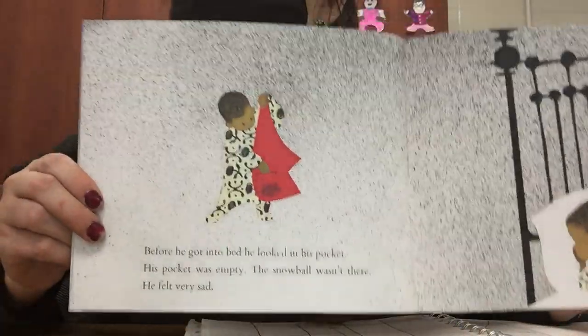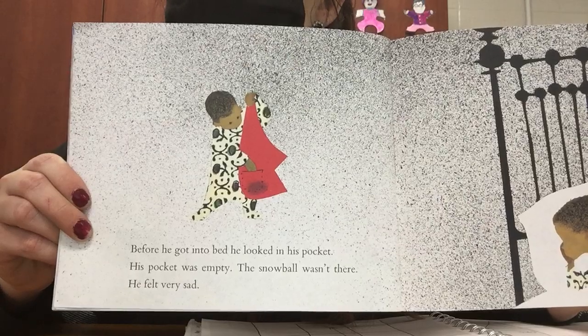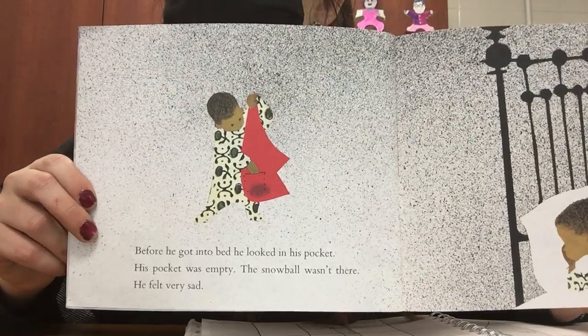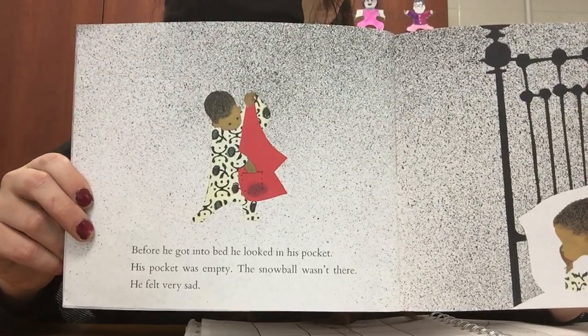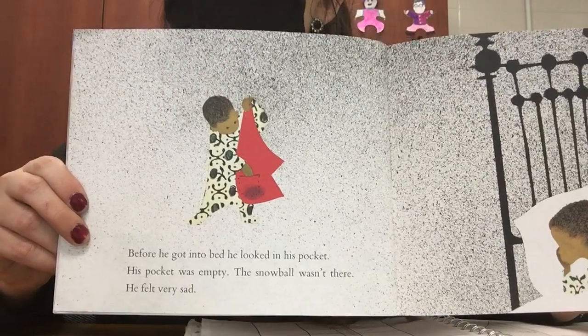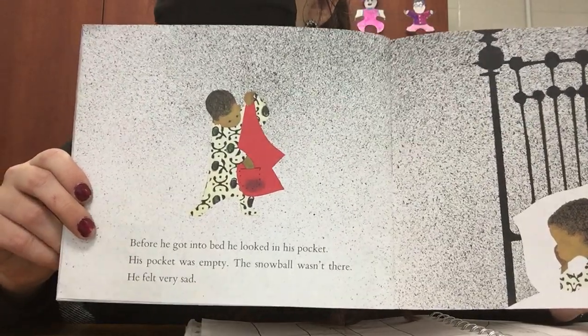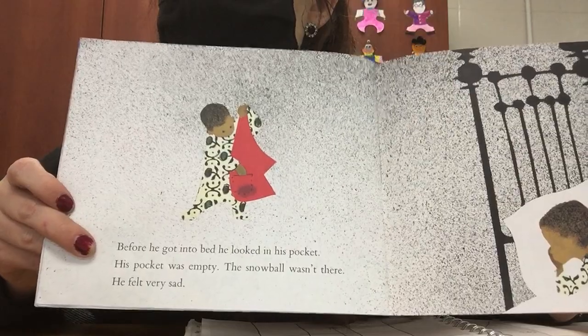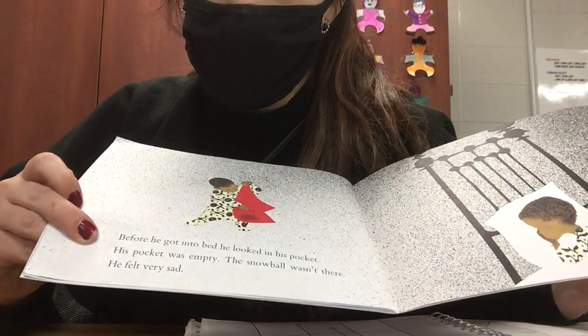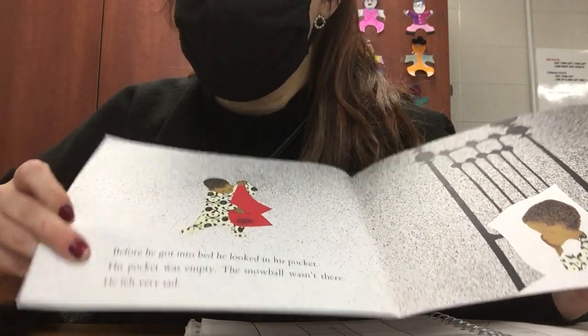Before he got into bed, he looked in his pocket. What do you think happened by looking at the picture? It looks like his pocket's all wet. I wonder if the snow melted. The book says, his pocket was empty. The snow wasn't there. He felt very sad.